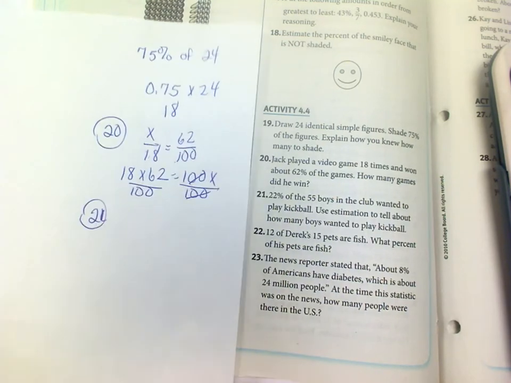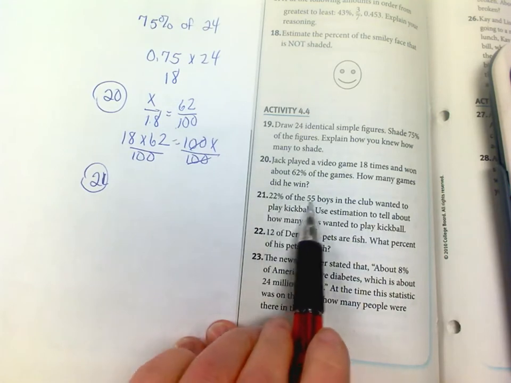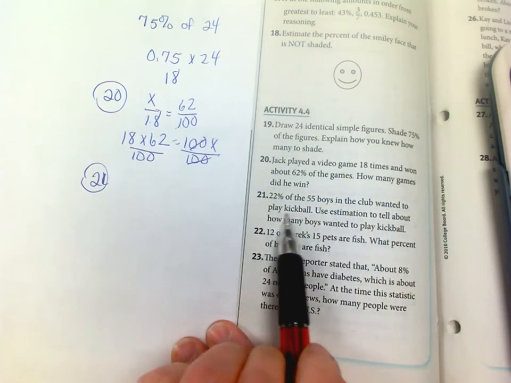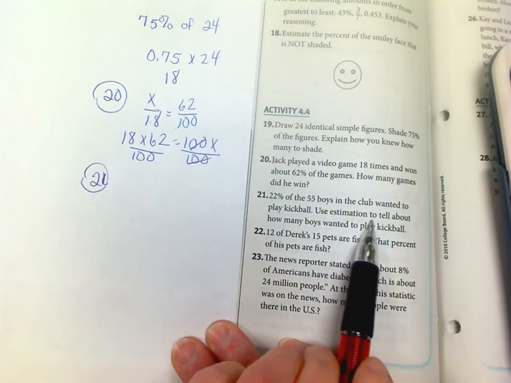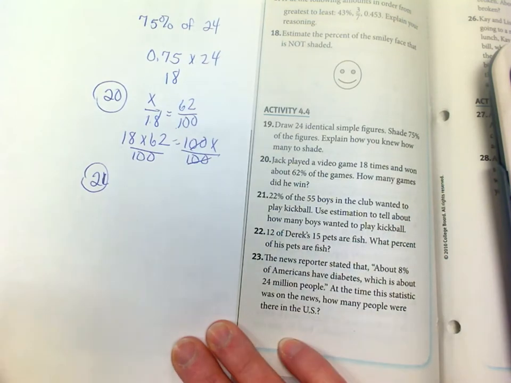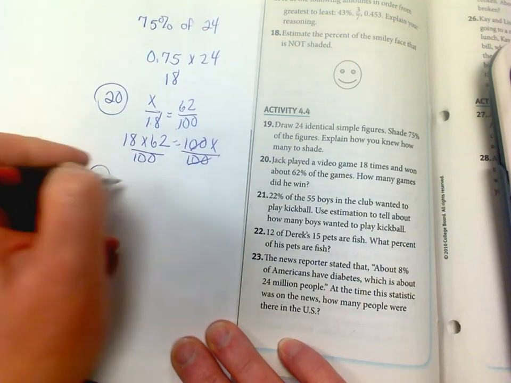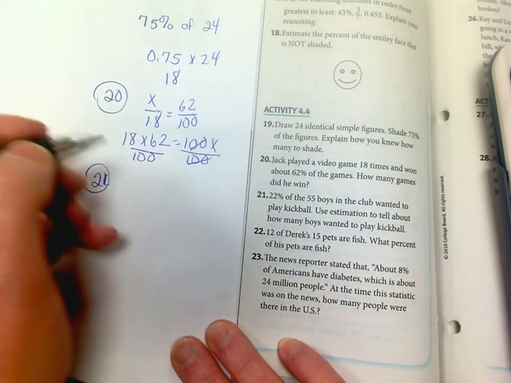Number 21 is pretty much the same steps. It says 22% of the 55 boys in the club wanted to play kickball. Use estimation to tell about how many boys wanted to play kickball. Well, that's actually more like number 19. So 22% of 55.